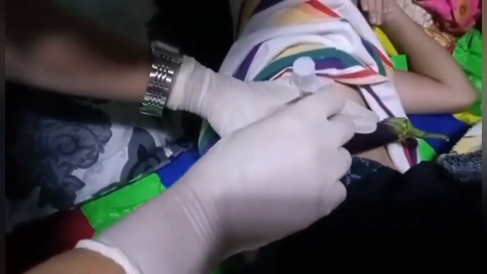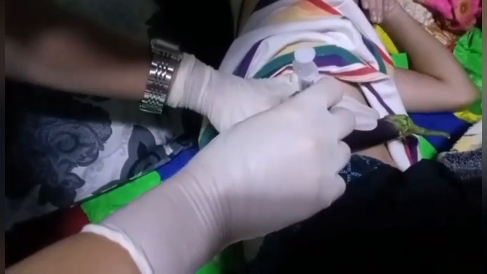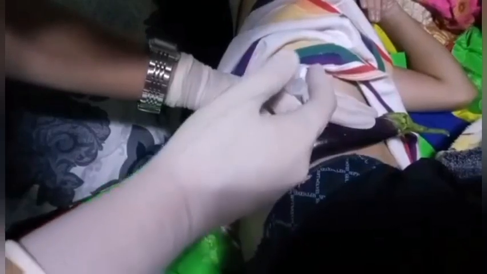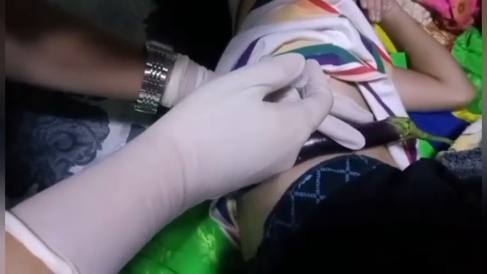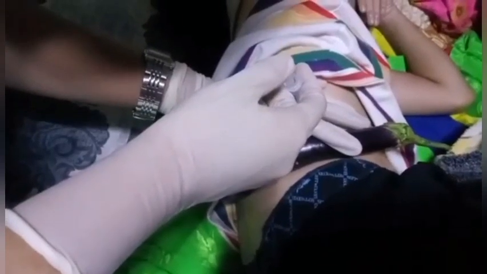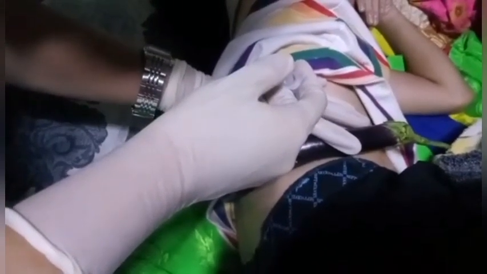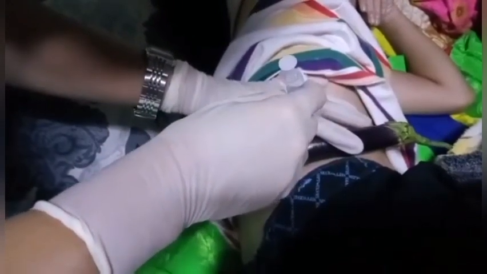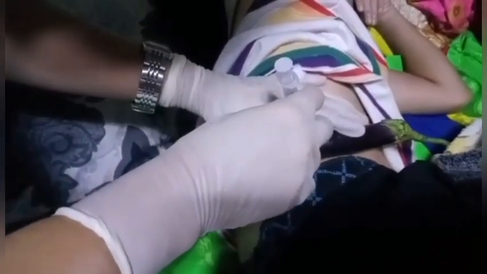Then aspirate the syringe by pulling back the plunger with your dominant hand. This is to determine if you had hit a blood vessel. If blood appears, it means you have hit a blood vessel. Then remove the needle and syringe and start over.